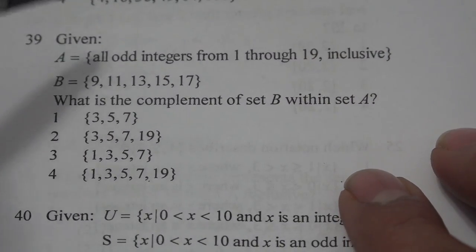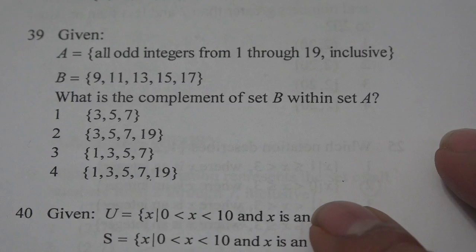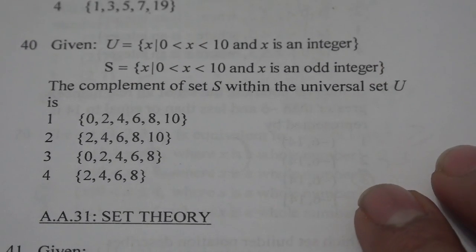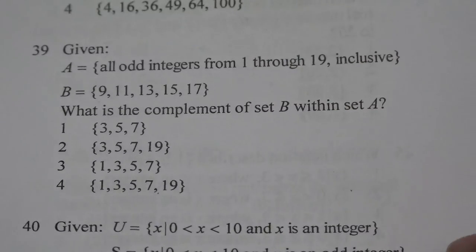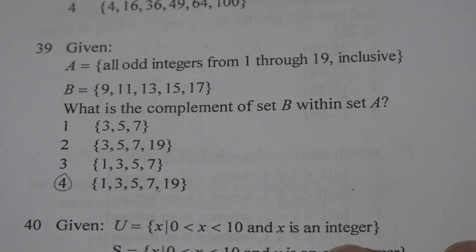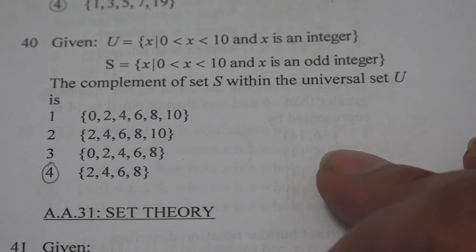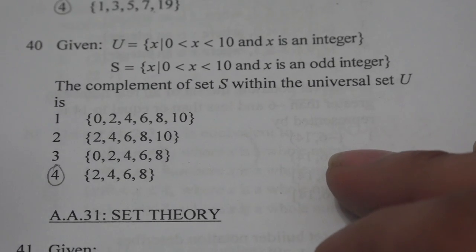Make sure you understand what odd numbers are. All right, so complement. You could do this on your own. Now let's check the answers. Cool. So complement, we cross out whatever we have and the rest is our complement.